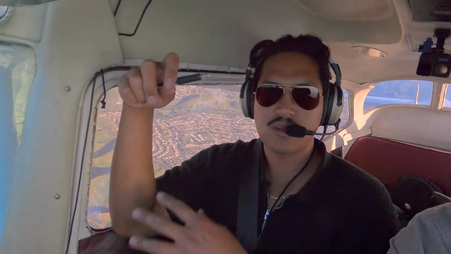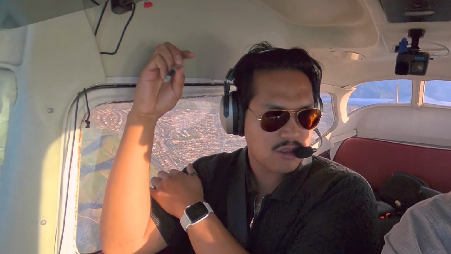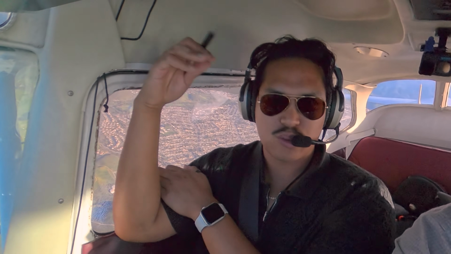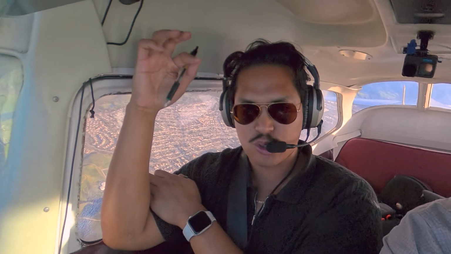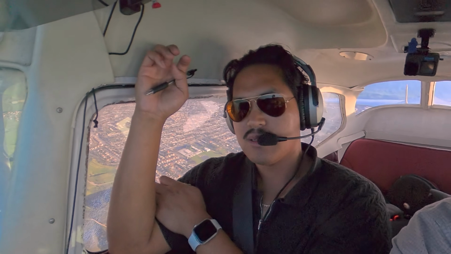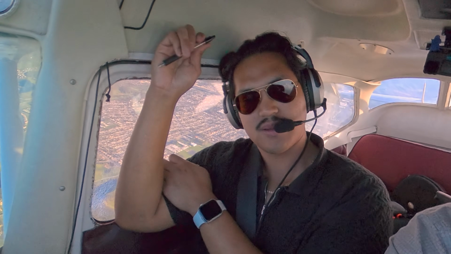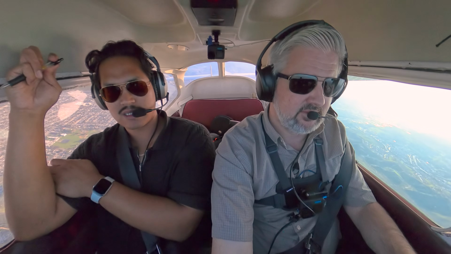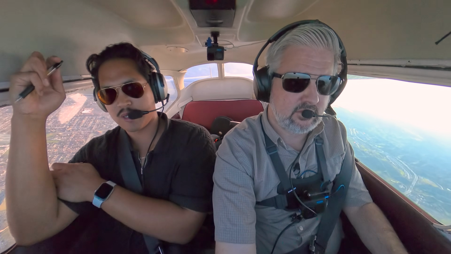You feel how kind of mushy the controls are? Yeah. That's because there's a lot less wind going over the wings, right? So the controls are not as effective. Yeah. But this is essentially what it feels like to come in on landing.